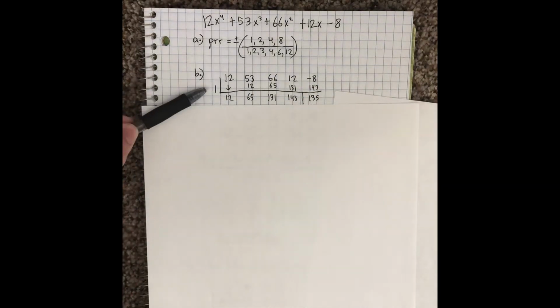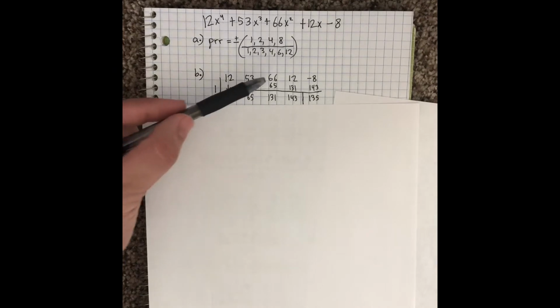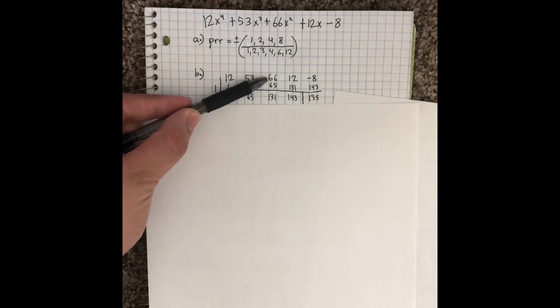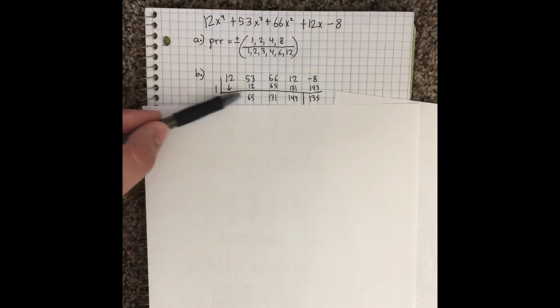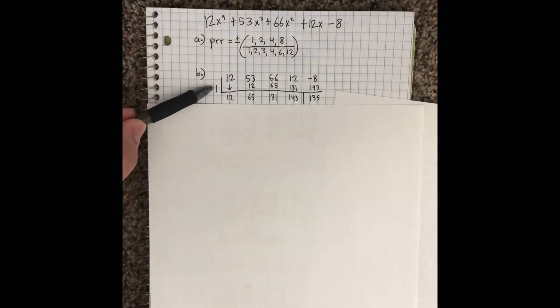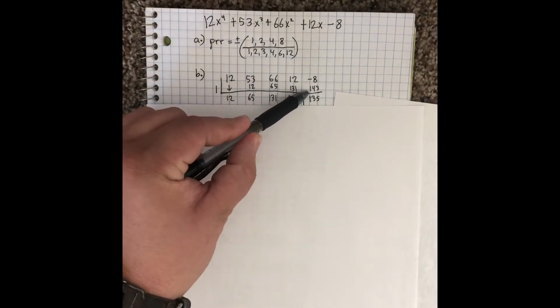We're going to take the 1, multiply it by the 65, which is 65, and we're going to put that right below the 66. Add the two together, 131. 131 times 1 is 131. Add that to 12, you get 143, times 1, 143.